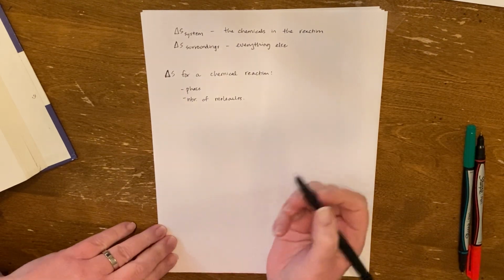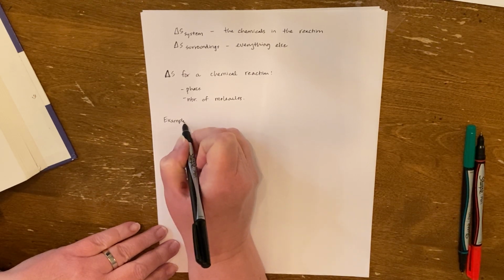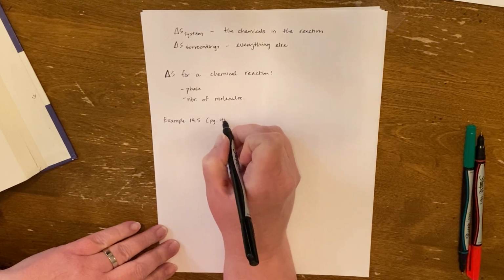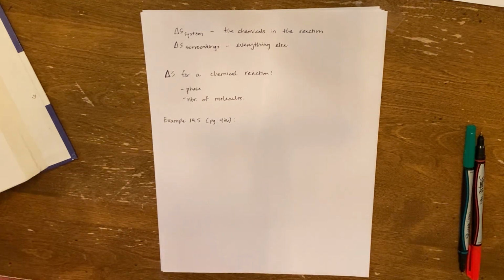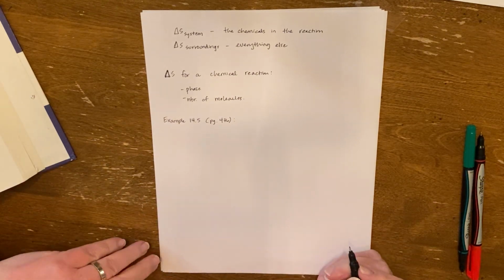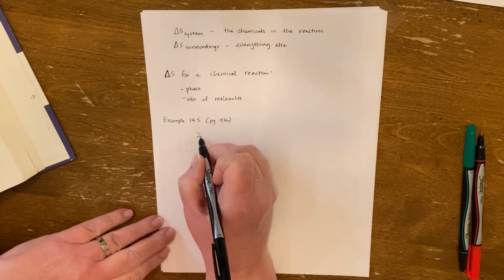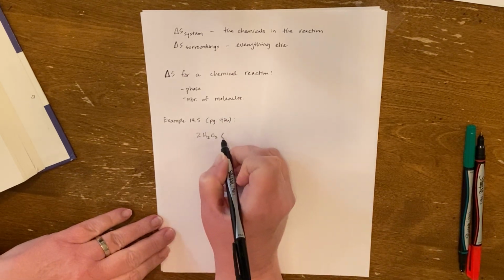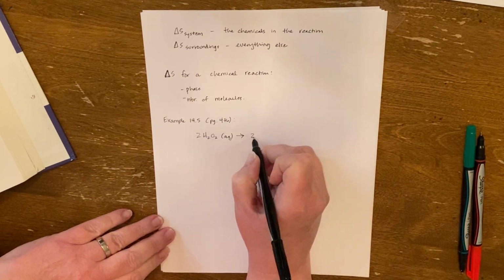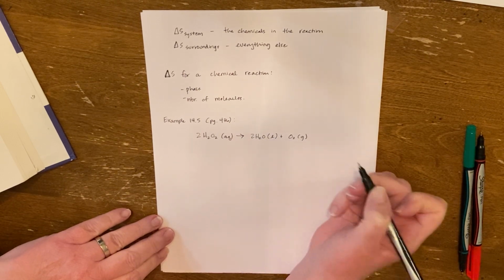All right, so for example, let's look at example 14.5. Okay, so I'm on page 436. It says determine the delta S, or the sign of the delta S for the following reaction. Okay, I have the same decomposition reaction that we keep looking at. 2H2O2 aqueous, the decomposition of hydrogen peroxide, yields 2 liquid water molecules plus O2 gas.